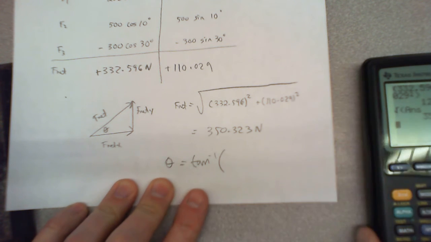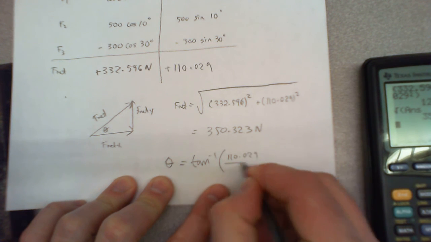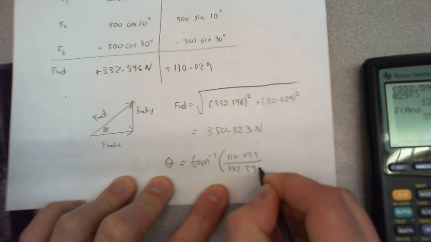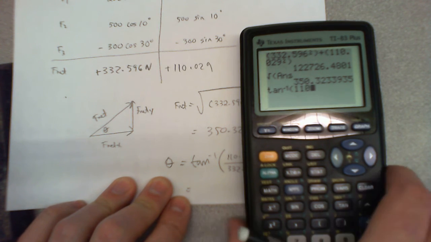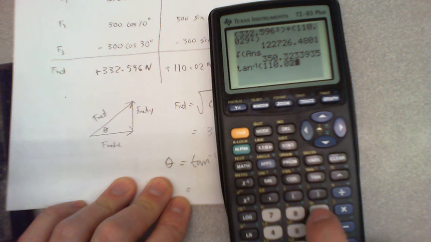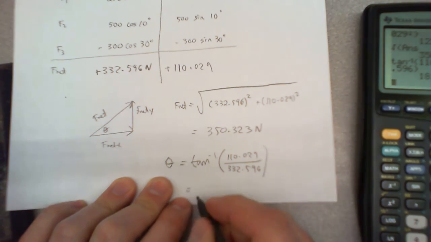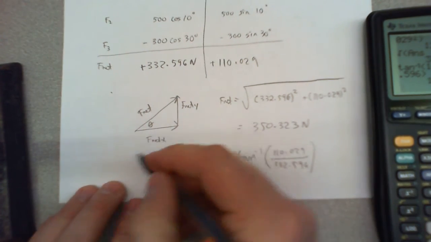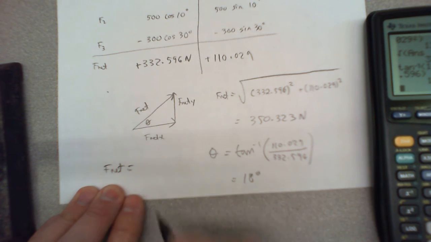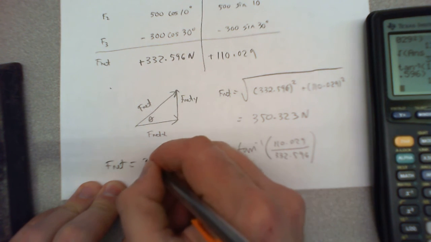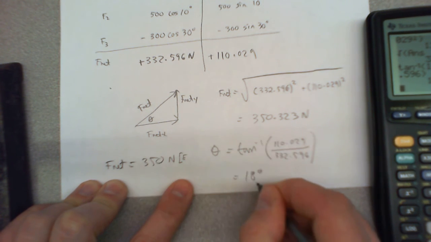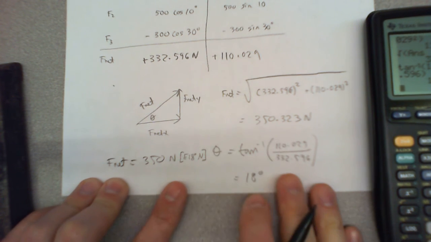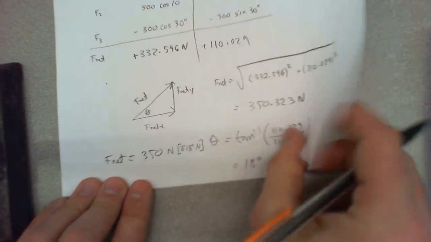Our angle, theta, remember inverse tan, opposite over adjacent. So 110.029 over 332.596, and we'll get our angle. So inverse tan, 110.029 divided by 332.596, and you get 18 degrees. So this ring is experiencing a net force of 350 newtons east, 18 degrees north.